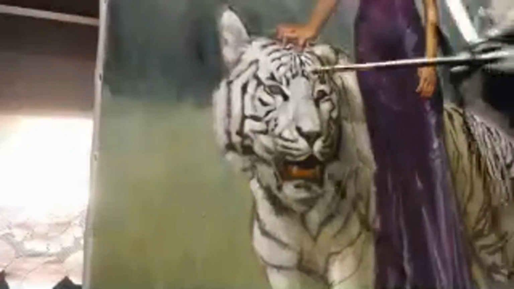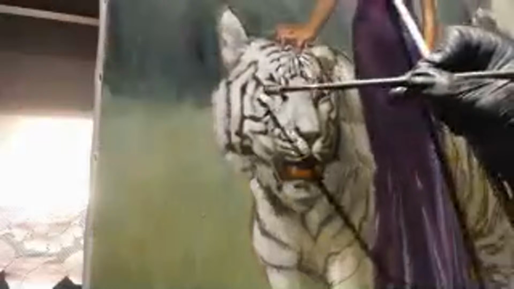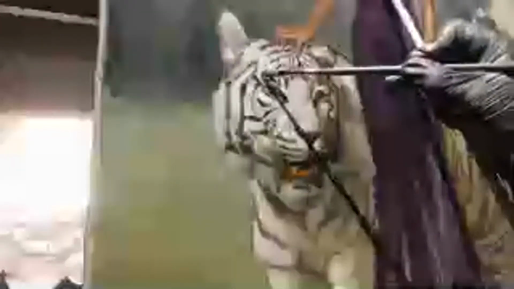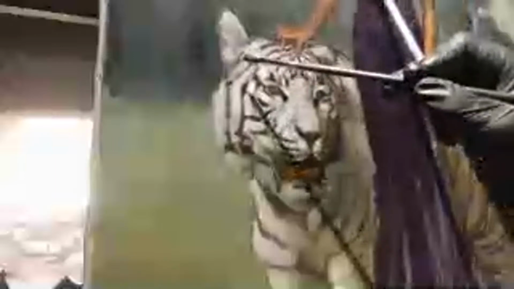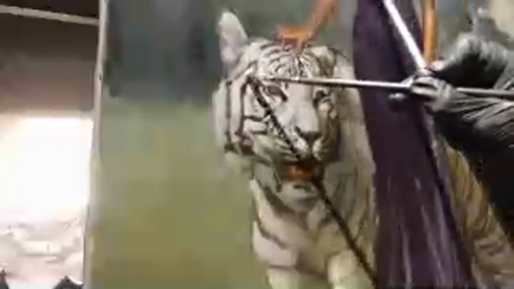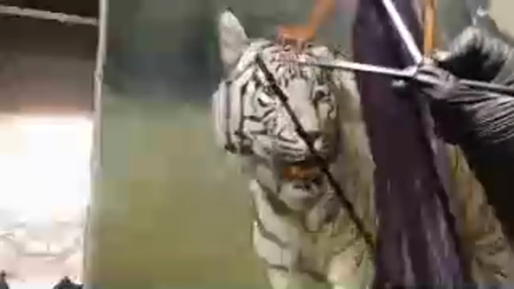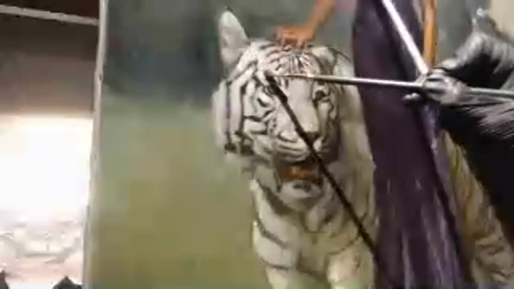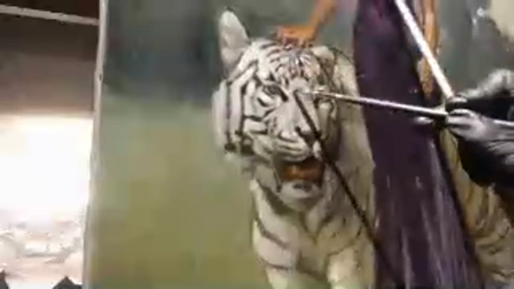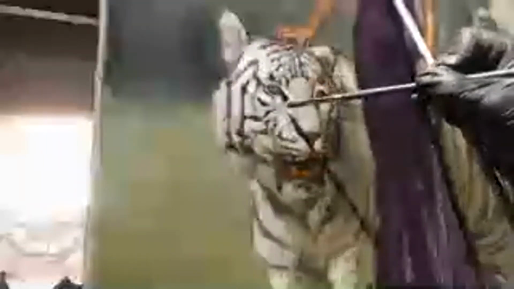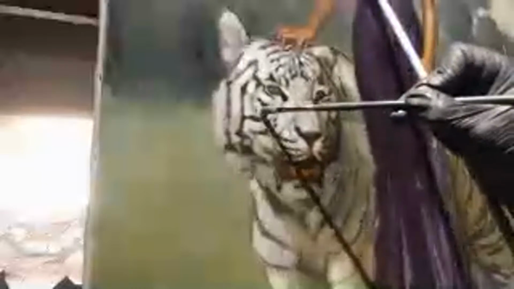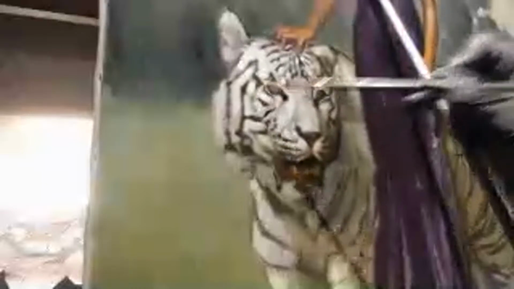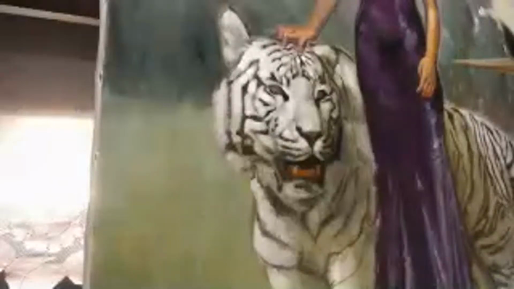What I'm going to do now is just get some brighter patches near this eye. I guess it's going to be like a 10 o'clock direction, 11, not terribly high in the sky, but a good angle to it, and fairly bright.